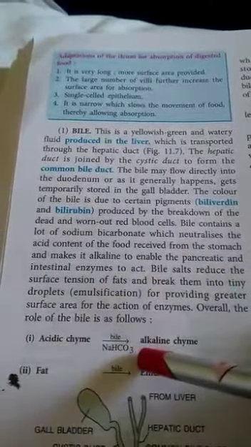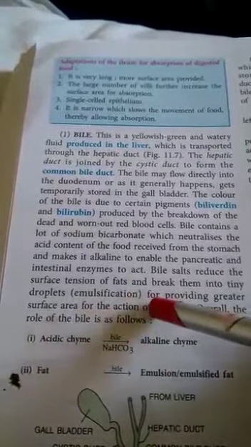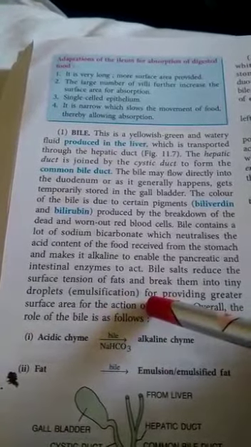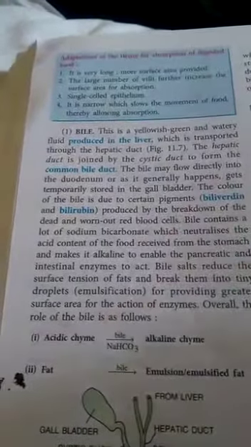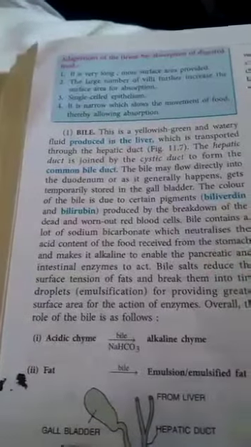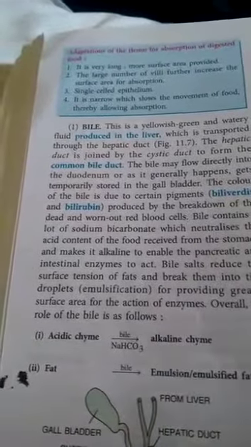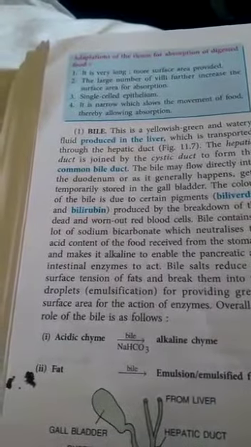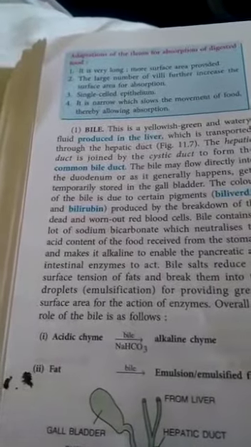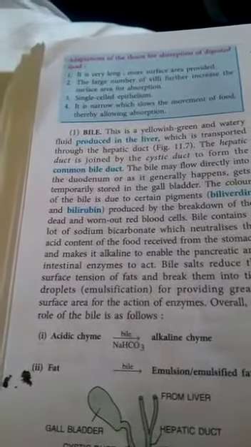Second is that it helps in emulsification of fat. Emulsification means that the large fat globules are broken down into small droplets. This process is called emulsification. So this bile juice emulsifies fat.